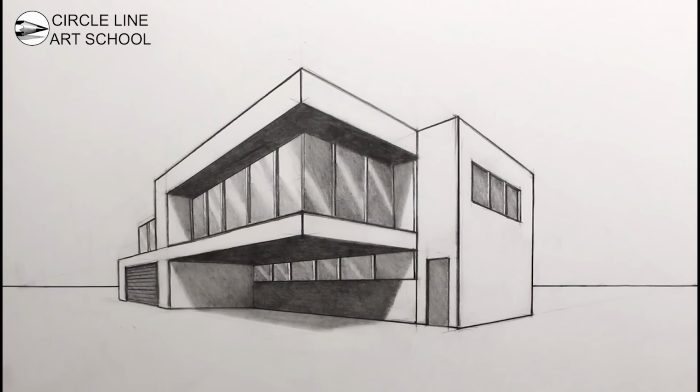Hi, Tom here. In this week's Circle Line Art School video, I'll show you one way to draw a simple modern house using two-point perspective.